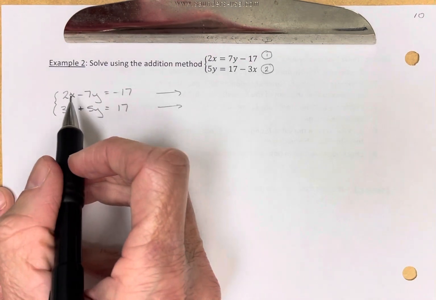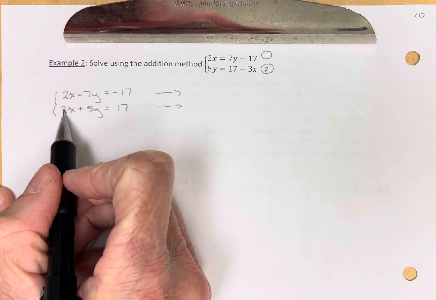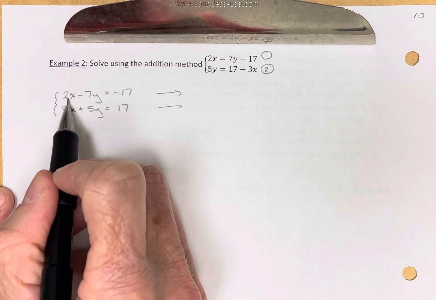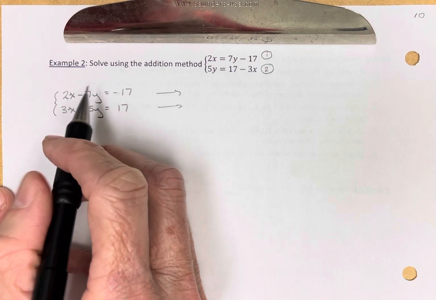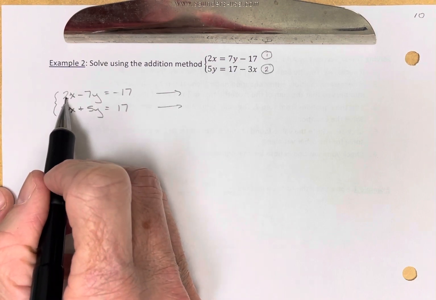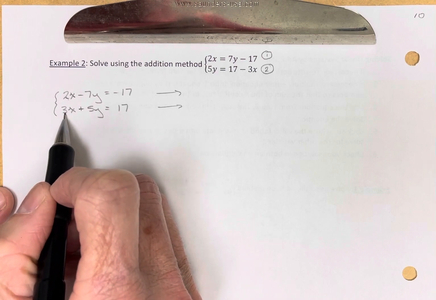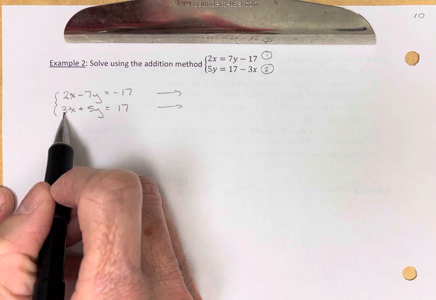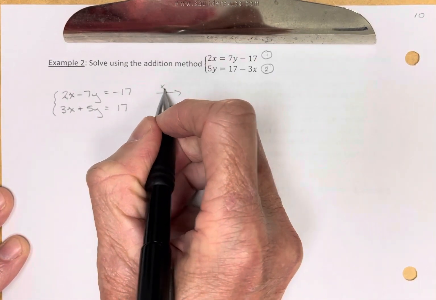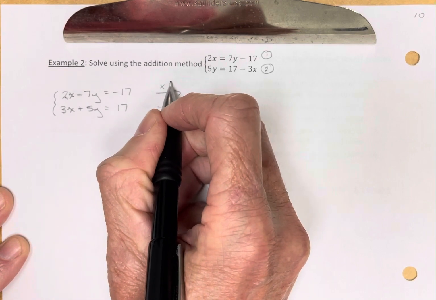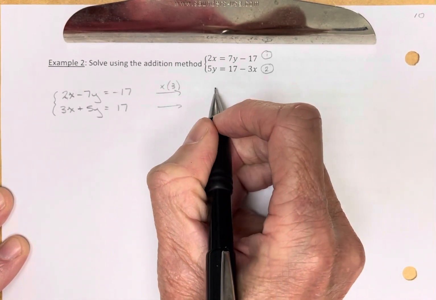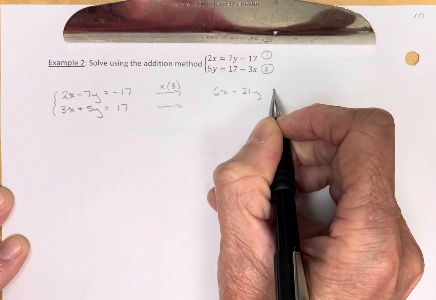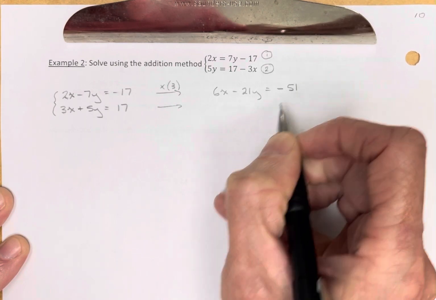Okay, I'm going to choose the following. I'm going to look at these two. Their lowest common multiple is 6. So I'm going to multiply equation 1 by positive 3 and equation 2 by negative 2. That will get me opposite coefficients, which I know the sum of which is 0. So the top equation times positive 3 is 6x minus 21y is equal to negative 51.